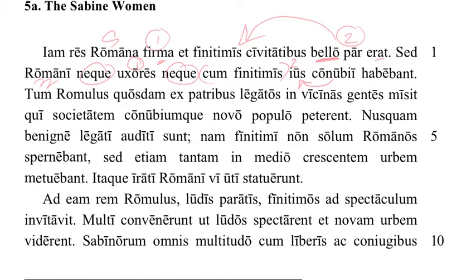Okay, so Romulus, being the good guy that he is, tries to solve their problem. So we've got Romulus, the subject. Quos dom, hopefully by now you recognize that dom is just getting stuck onto the end of the word quos. So quos is modifying quos dom, goes with legatos. Prepositional phrase here. Another prepositional phrase here. So quos dom legatos is the direct object of misit. Romulus misit quos dom legatos. What kind of legatos? Ex patribus.